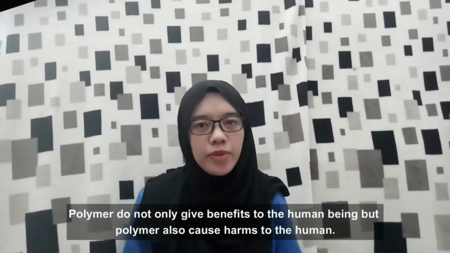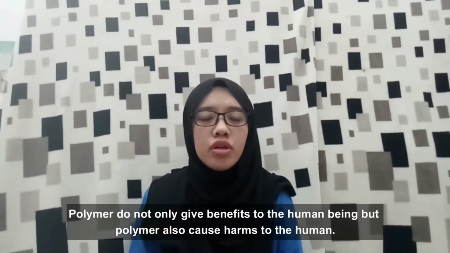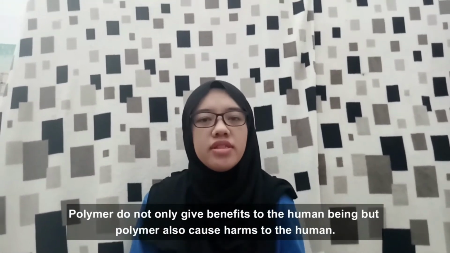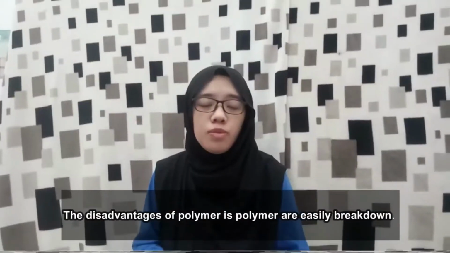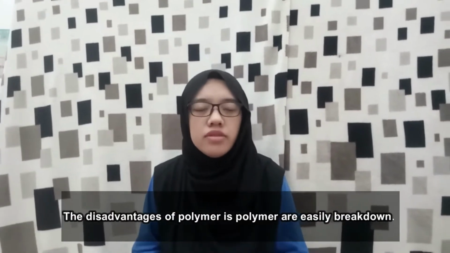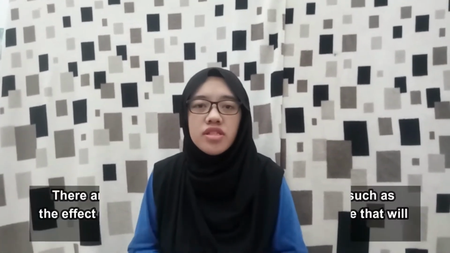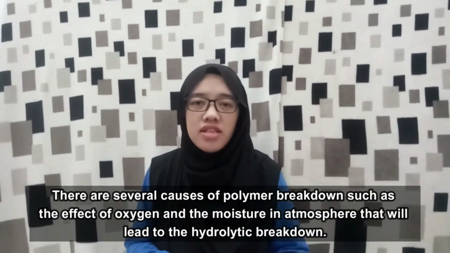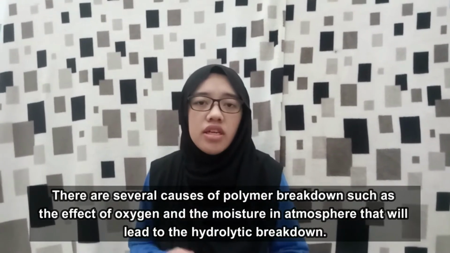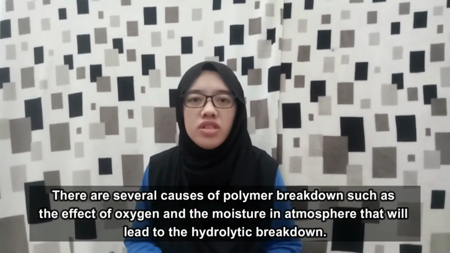Polymers do not only give benefits to human beings, but polymers also cause harm. The disadvantage of polymer is that polymers break down easily. There are several possible causes of polymer breakdown, such as the effect of oxygen and moisture in the atmosphere that will lead to hydrolytic breakdown.